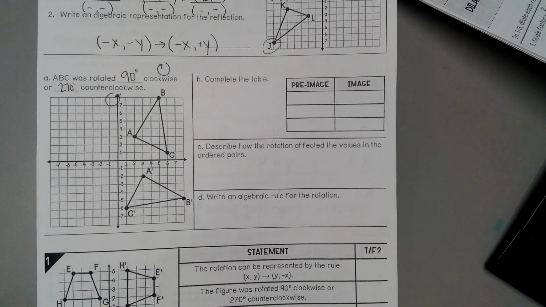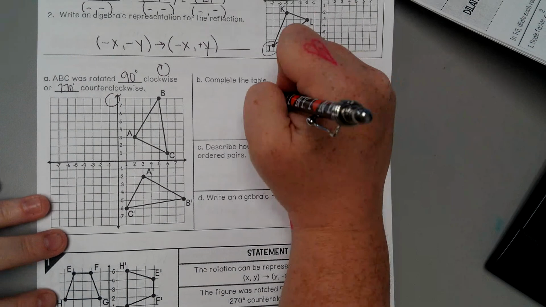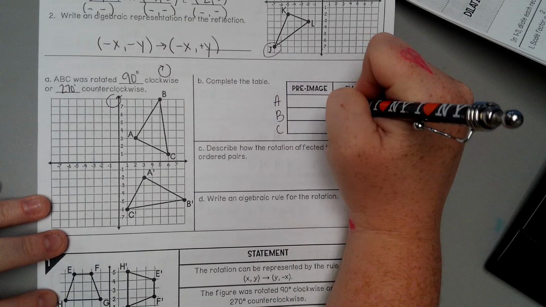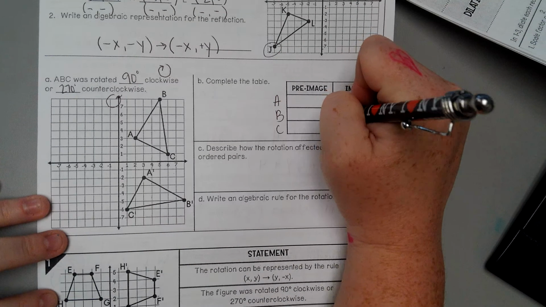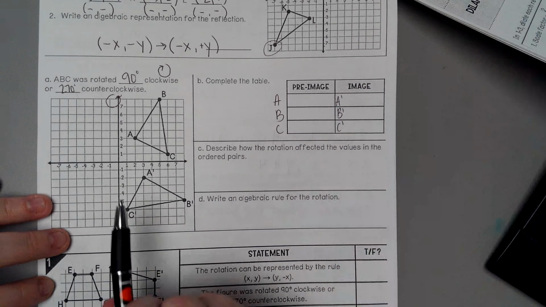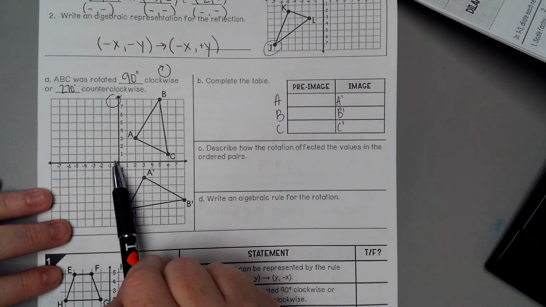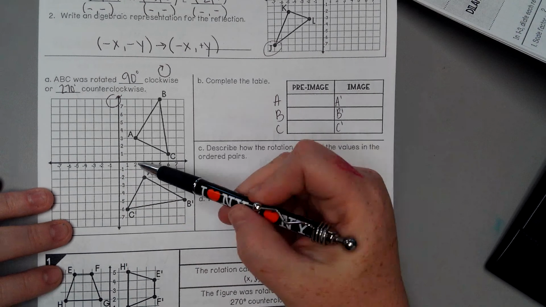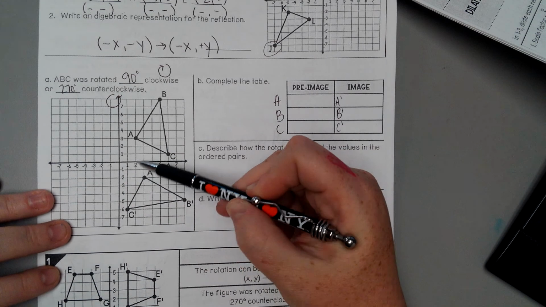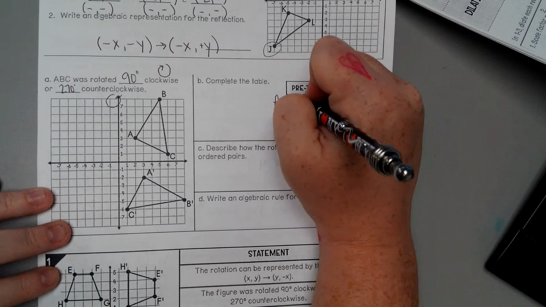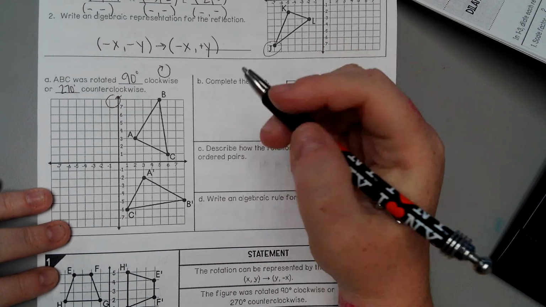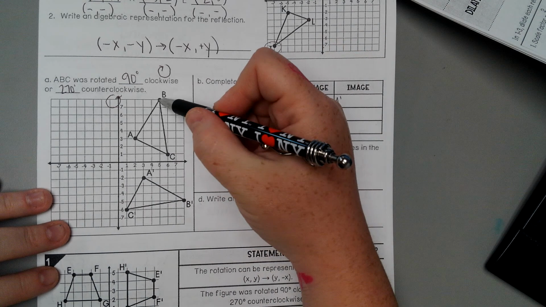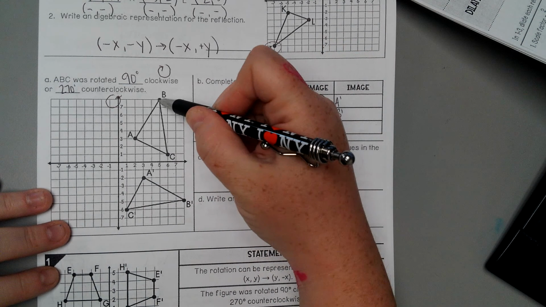Complete the table. So we have A, B, C, A prime, B prime, C prime. Originals are up here. So A was 2, 3. B is 5, 8.